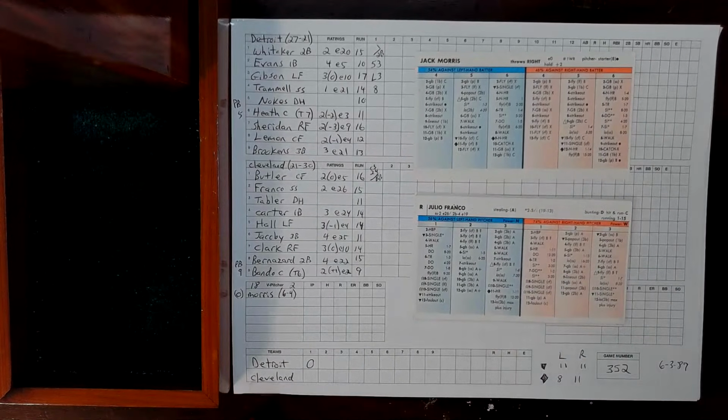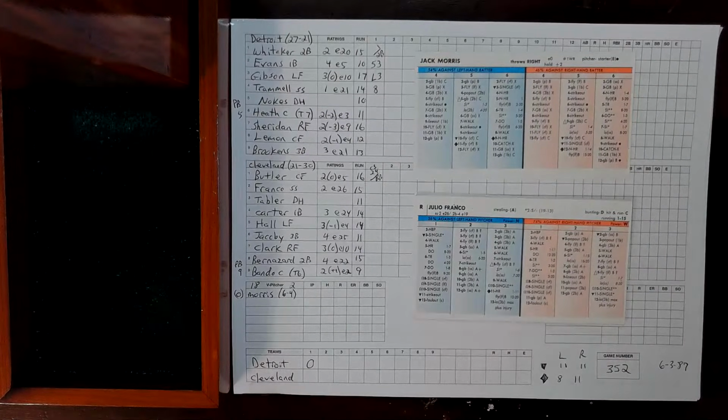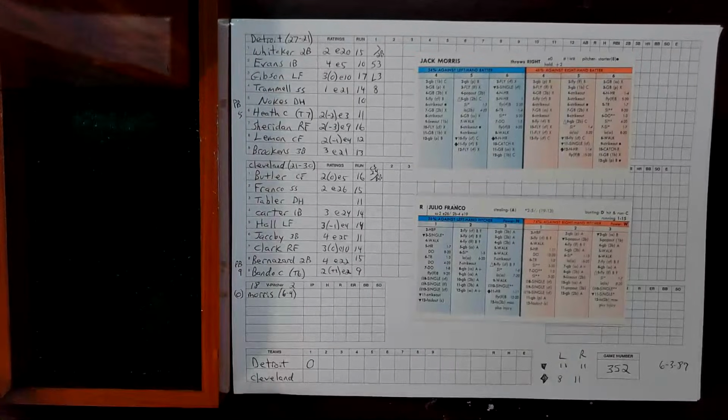But anyway, Brett Butler is out of there, 2 to 4, as Whitaker was covering with a right-hander batter at the plate in Julio Franco. So caught stealing, and now the bases are clear for Julio Franco. So we'll get the numbers on Franco.